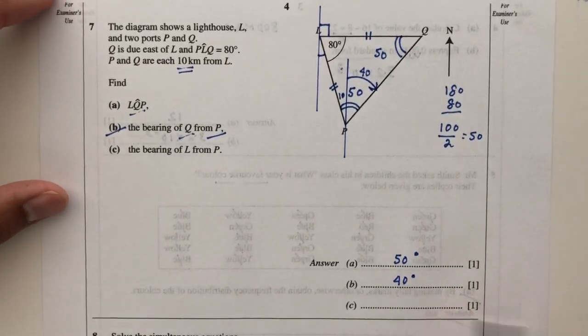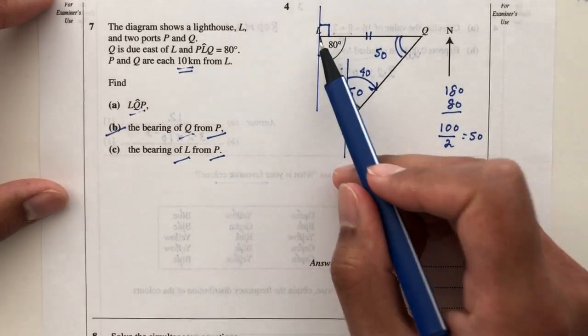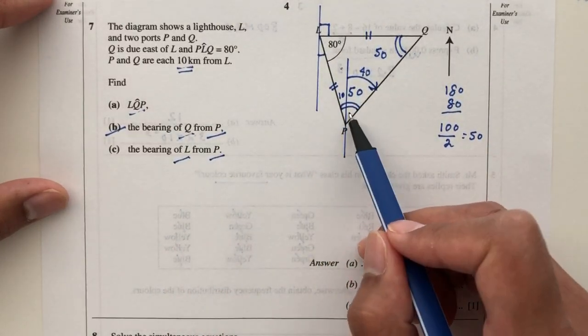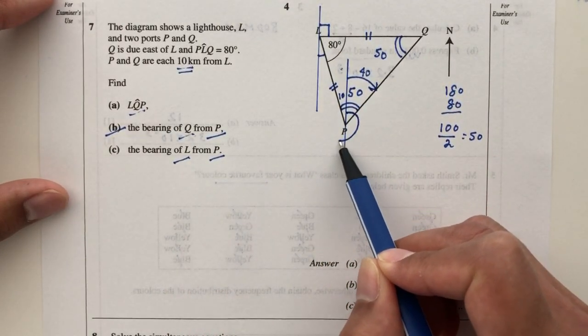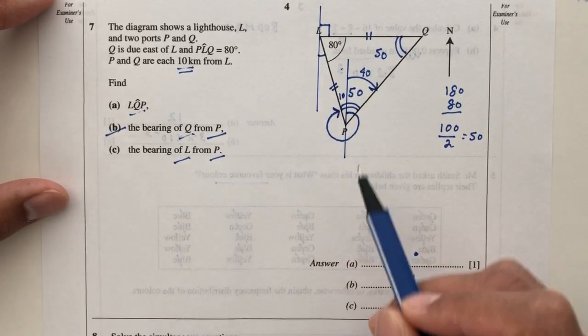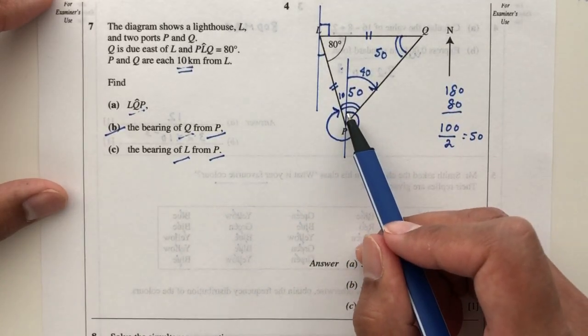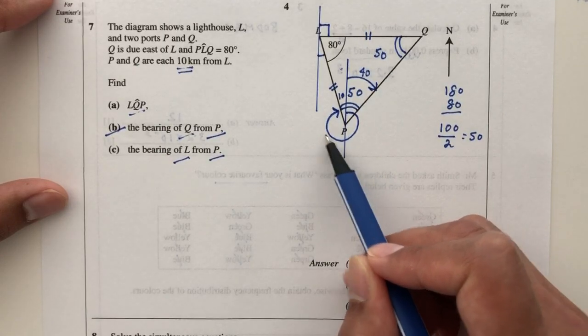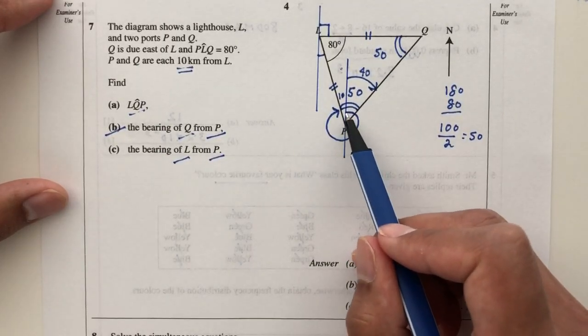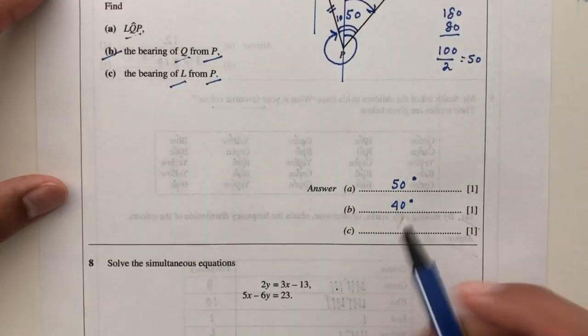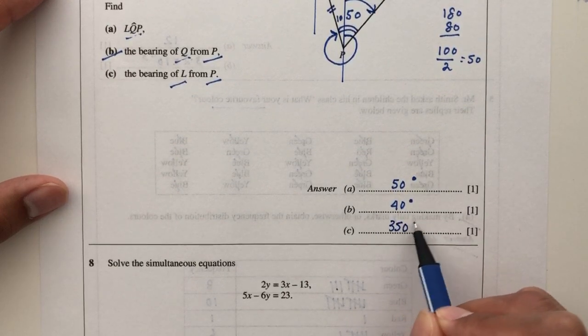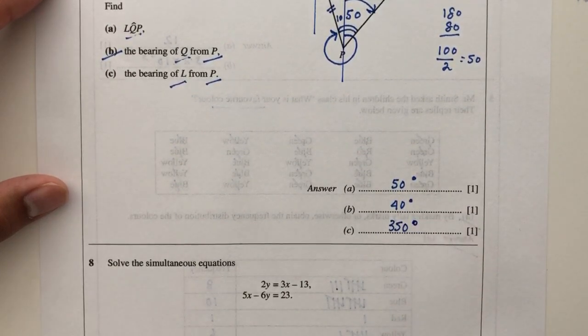Now part C, the bearing of L from P, so it will be this, this, and this. So this is 180, and this is 180 minus 10. So basically 360 minus 10, that will be 350. Okay, that will be the bearing of L from P.